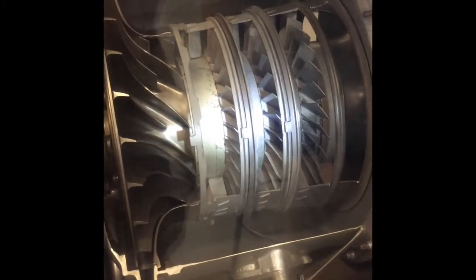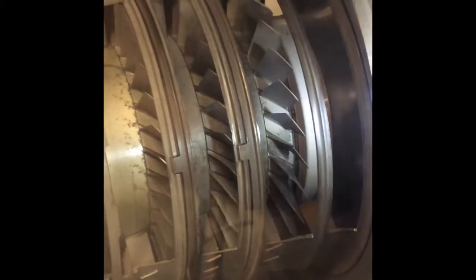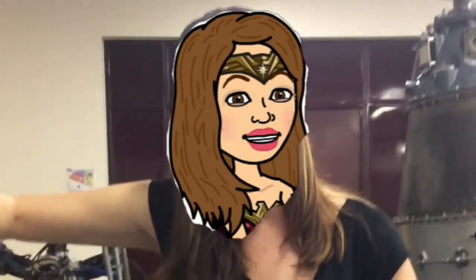The compression ratio is 6.3 to 1. These right here are airfoil shaped vanes. And the first and the second stage stators each contain 44 vanes, and the third stage, which is right here, contains 40 vanes. Alright, so that concludes my presentation on the PT6.